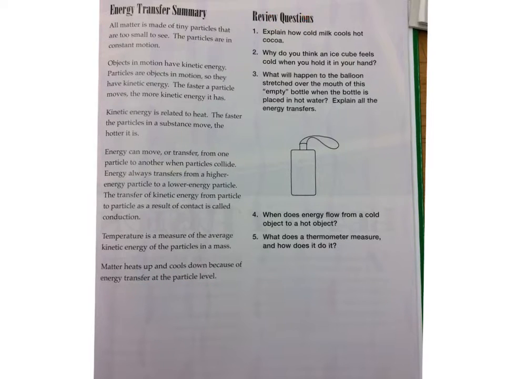Review questions. Number 1. Explain how cold milk cools hot cocoa. Number 2. Why do you think an ice cube feels cold when you hold it in your hand? Question 3. What will happen to a balloon stretched over the mouth of this empty bottle when the bottle is placed in hot water? Explain all the energy transfers. Number 4. When does energy flow from a cold object to a hot object? And 5. What does the thermometer measure and how does it do it?